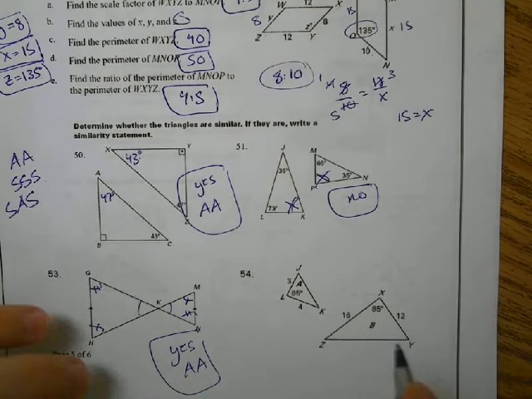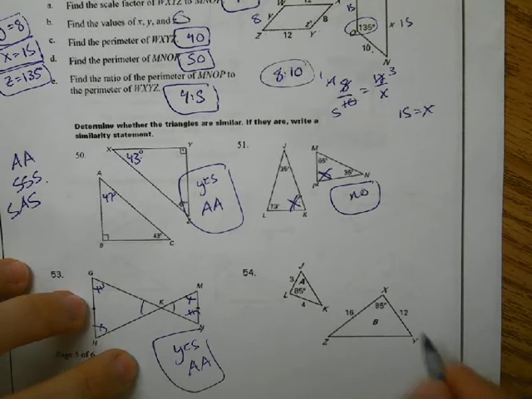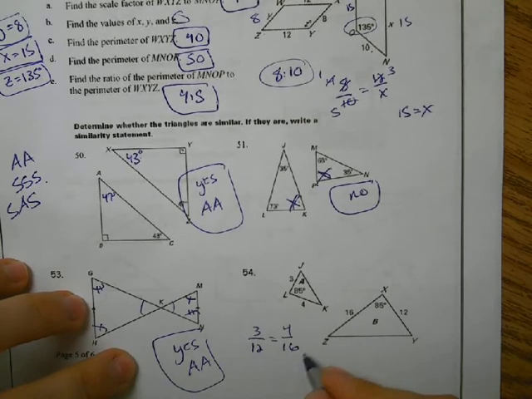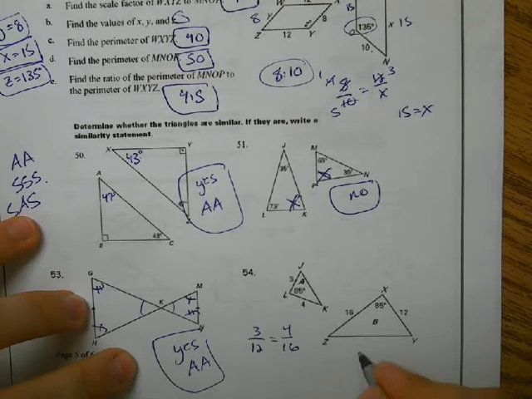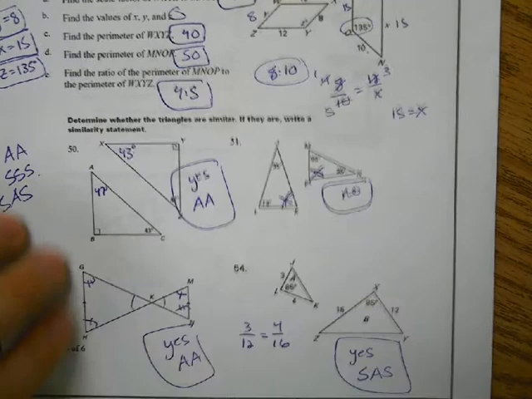This next one, I've got an angle, and the sides hold a ratio. 3 to 12 is the same as 4 to 16. So the sides hold a ratio in my angle, side, angle. This is going to be a yes, and I apologize, it's going to be a side, angle, side on that one. Let's go to our final page.